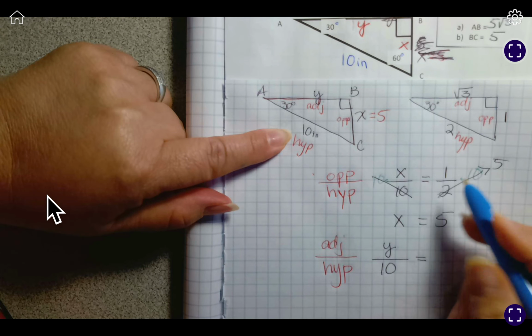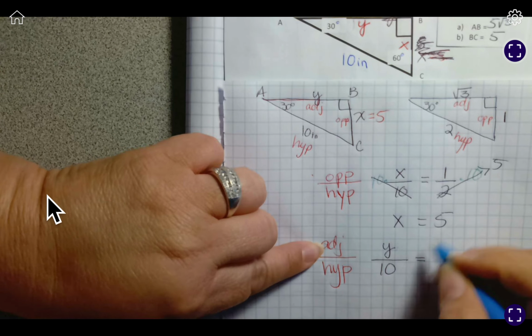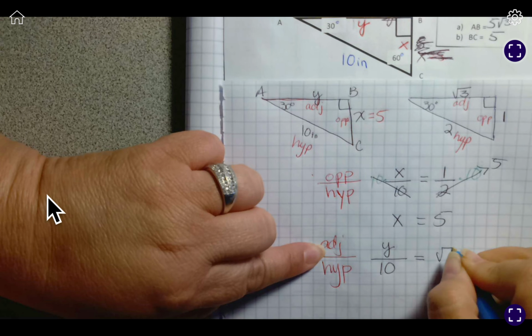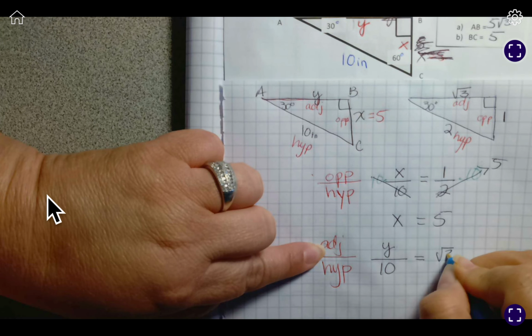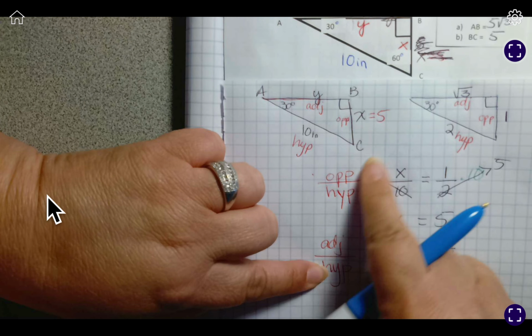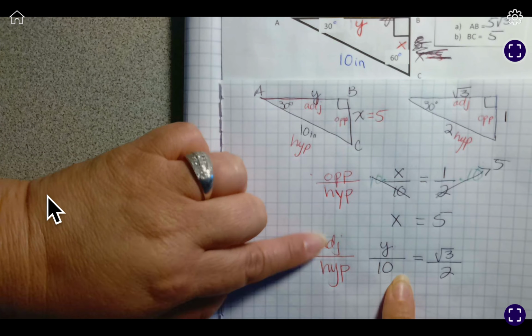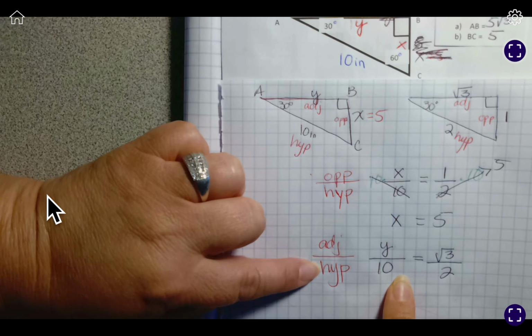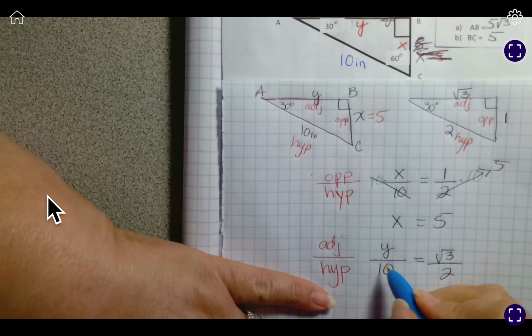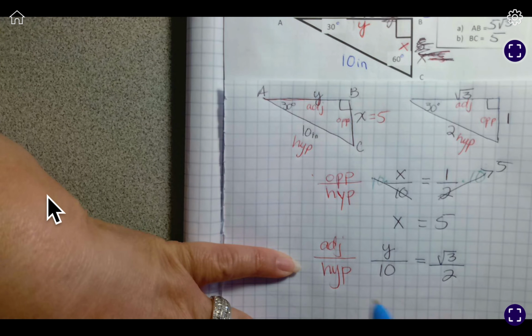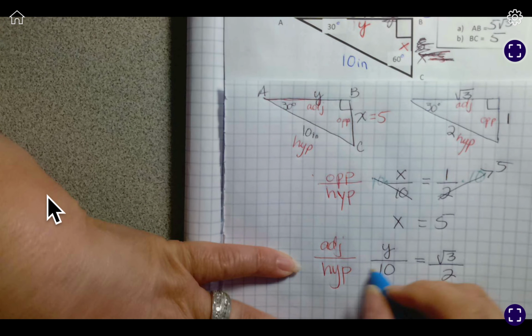And then on this triangle, adjacent is square root of 3. Hypotenuse is 2. They have to be equal. If you look, this is actually the cosine, but doesn't really matter. You could have put any one of these, divided any one of these, and they have to be equal. Okay, so now I just solve for that.